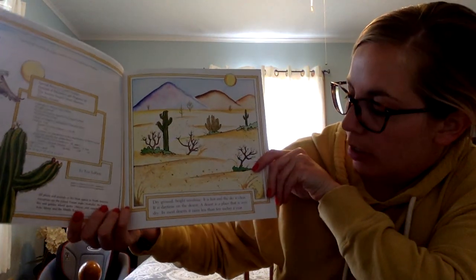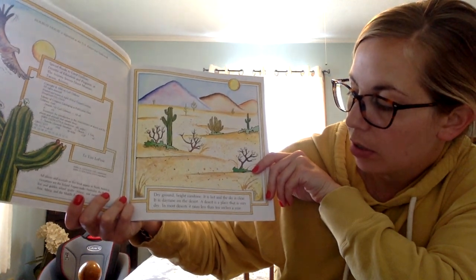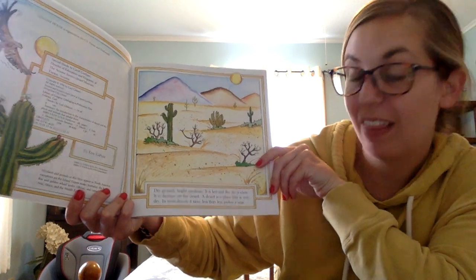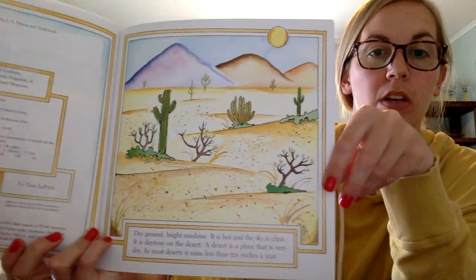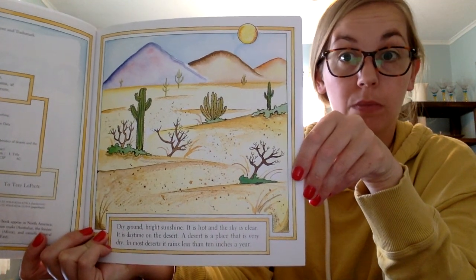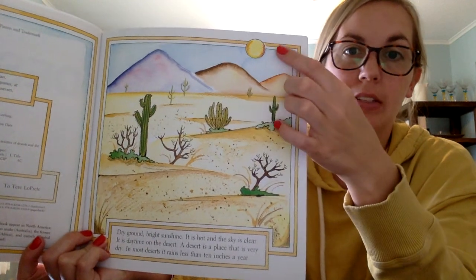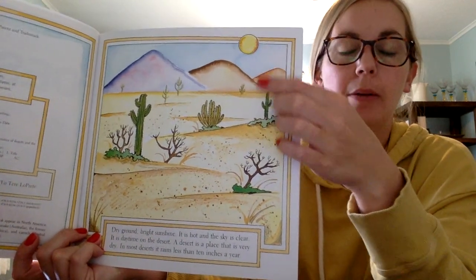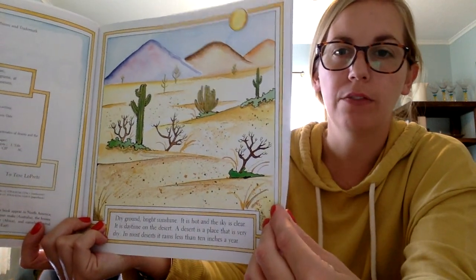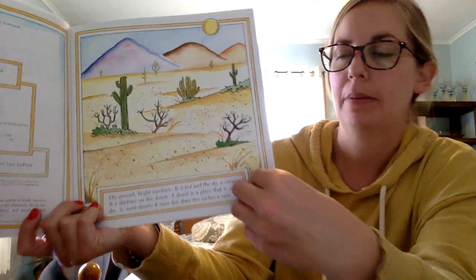Dry ground, bright sunshine. It is hot and the sky is clear. It is daytime on the desert. A desert is a place that is very dry. In most deserts, it rains less than 10 inches a year. So see how dry this is? There's no grass because there's not enough rainwater. It doesn't rain enough. And it's so hot. The sun is out almost all the time. So it's too hot. There's not enough shade. There's not enough resources for the grass to grow. So this is all sand.